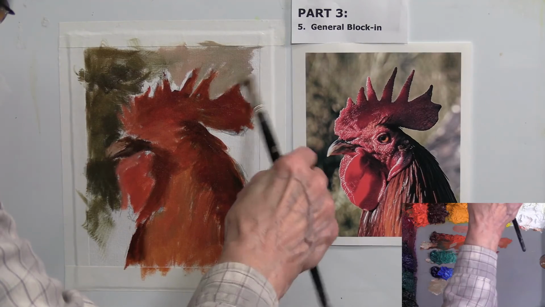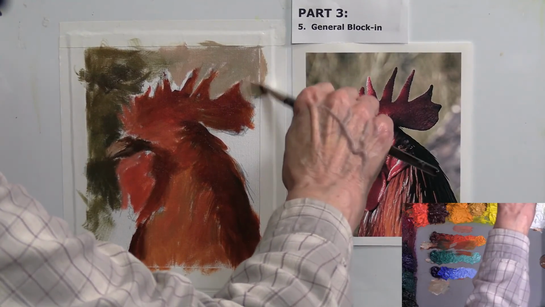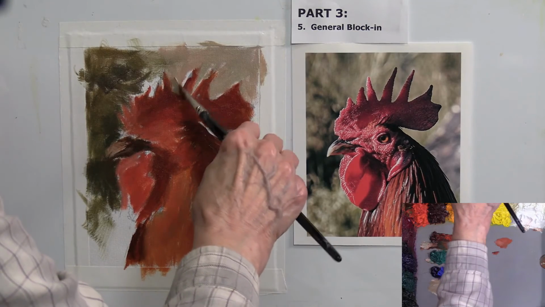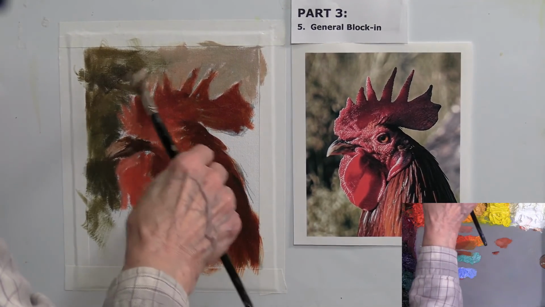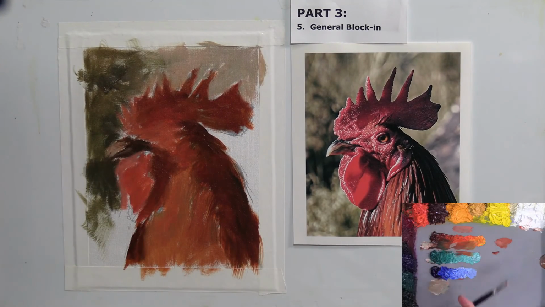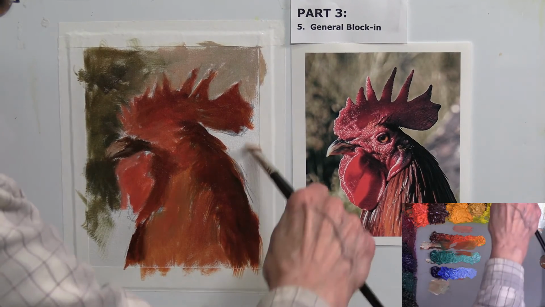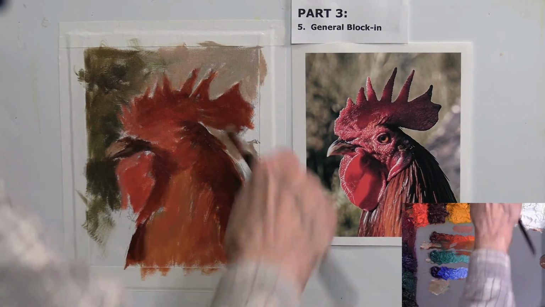Block-ins are supposed to be ugly. Sometimes somebody will do a block-in that really speaks, but usually a block-in is going to be ugly, and you're not looking for a pretty ugly or anything else here. You're simply looking for where you place the colors, and how you have those colors relating to each other.